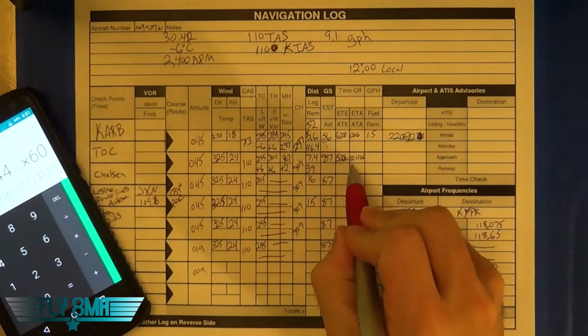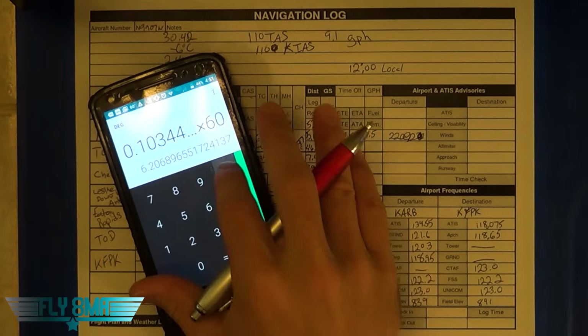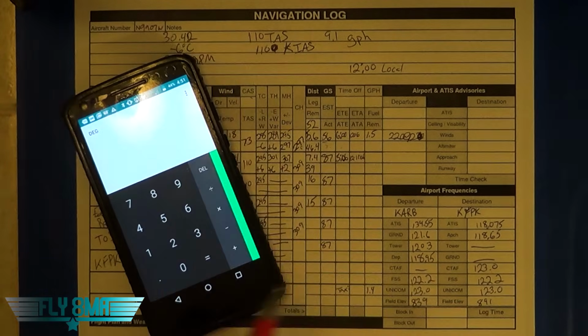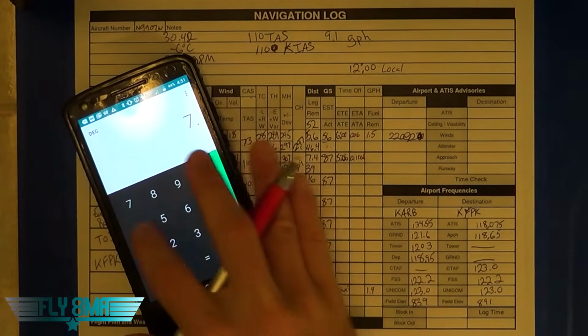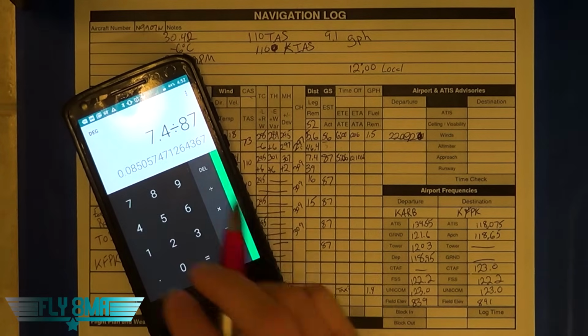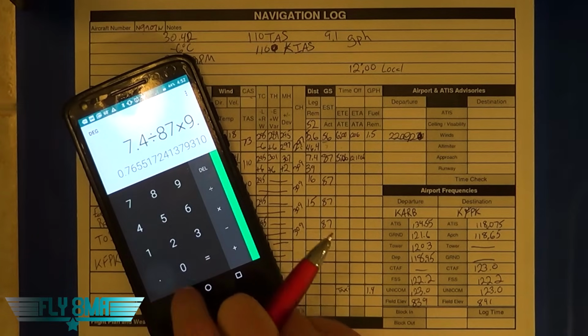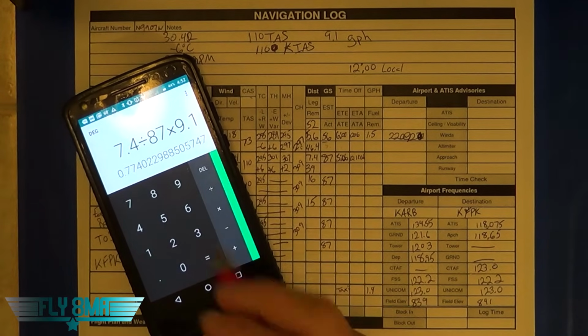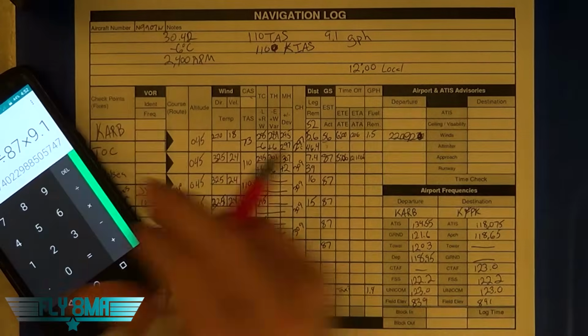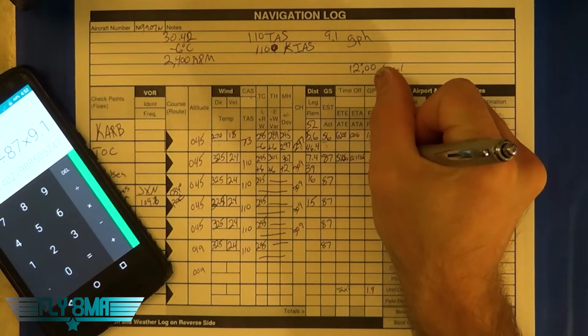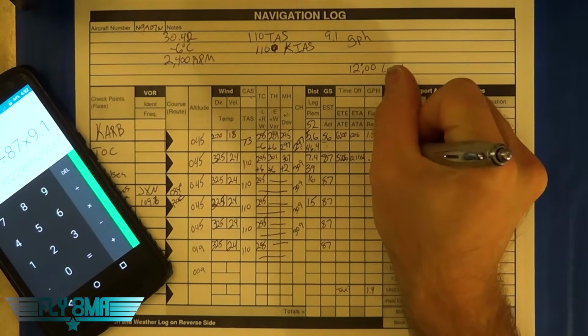Now, if we're going 5 minutes and 6 seconds, how much fuel do we burn? Well, we simply said that all that was, with the 7.4 divided by 87 knot ground speed, 0.08 of an hour. I could just simply multiply that 0.08 of an hour by the 9.1 gallons per hour burning, and 0.77, I'll round that up to 0.8, and I'll say gallons required, fuel required, 0.8.